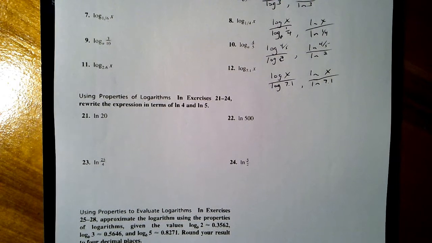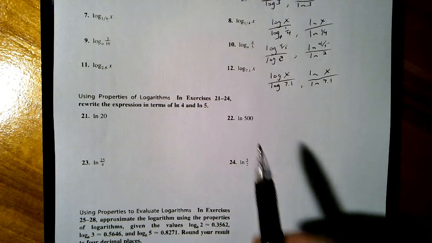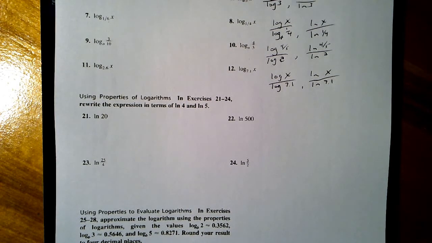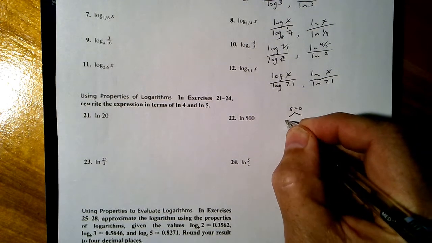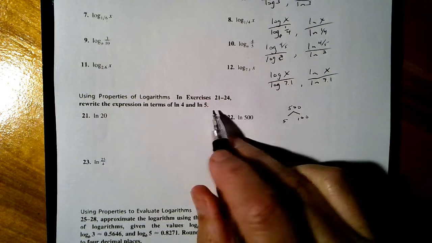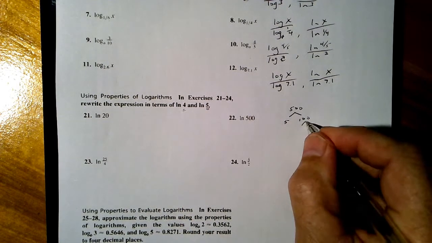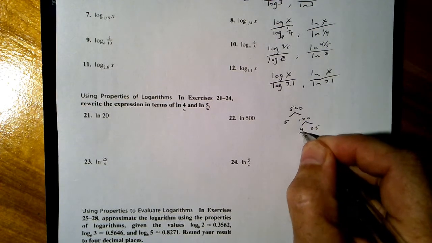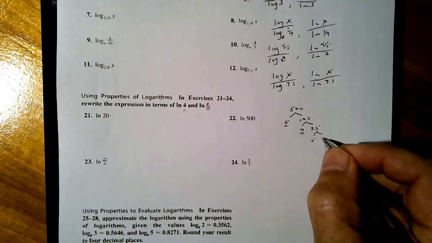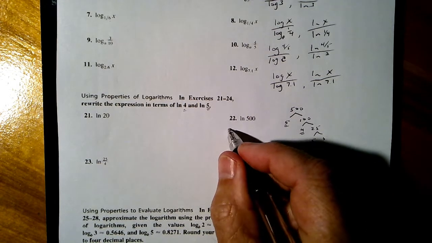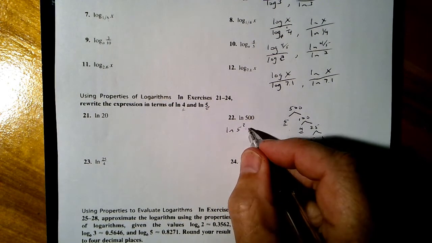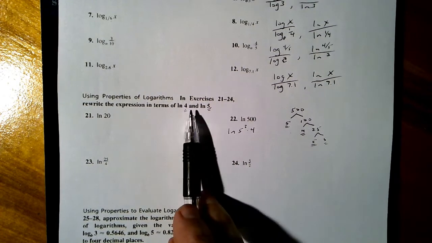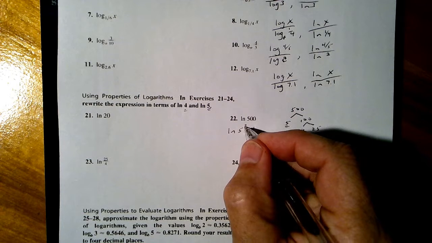Okay, so I want to rewrite this in terms of ln of 4 and ln of 5, which means I need to get that 500 factored down, broken down into powers of 4 and powers of 5. So I'm going to go old school factor tree here. We get 5 times 100. I like the 5. We want 5s, we want 4s. So I get 4 and 25. I like the 4. 5 and 5. So this is ln 5 to the third times 4. Why didn't I break the 4 down? I don't want 2s. I want 4s. So this is a 3 right here.